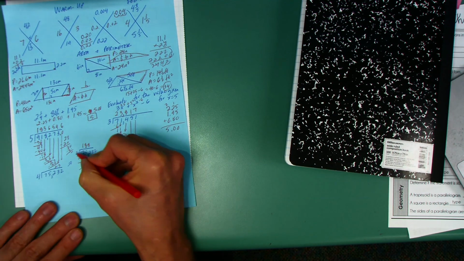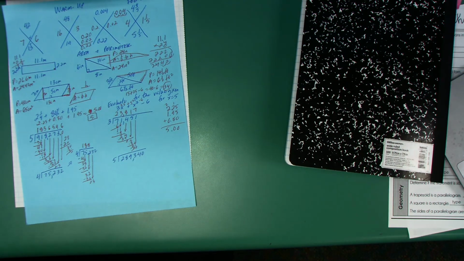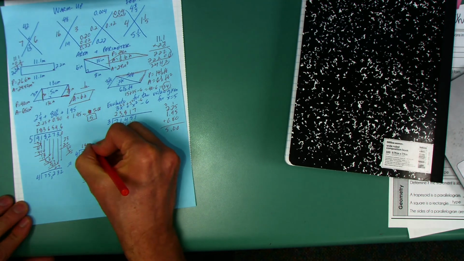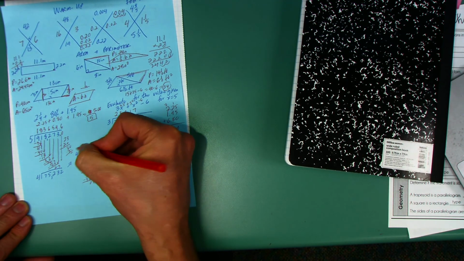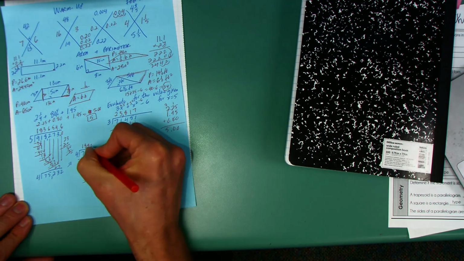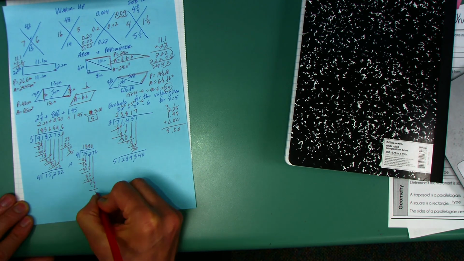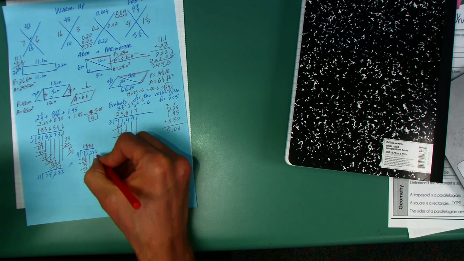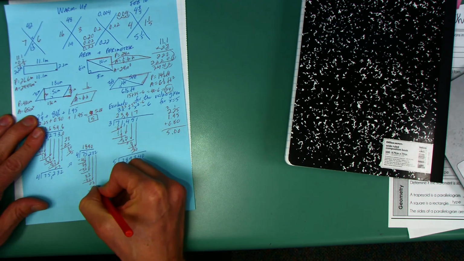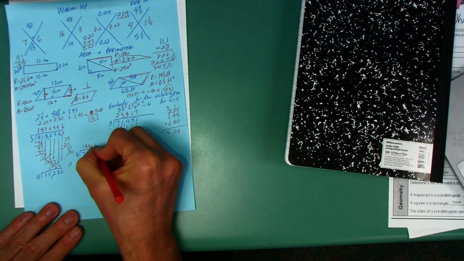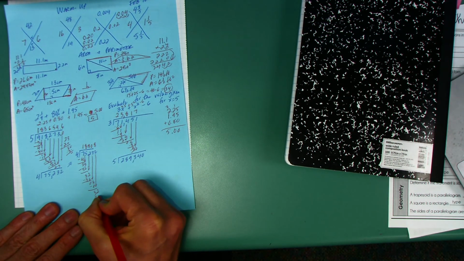Now, here's the thing. 4 will not fit into 3, will it? So I put a 0 above the 3. And I go ahead and do the same thing. Now I'm going 0 times 4 is 0. And I'm subtracting. 3 minus 0 is 3. Now what? After I subtract, you always bring down that next number. And 4 goes into 32 how many times? There's that 8 again, right?